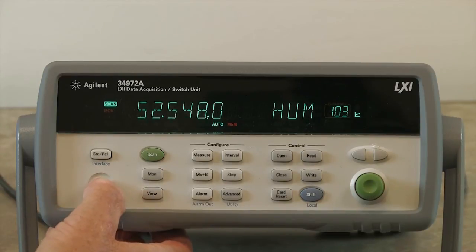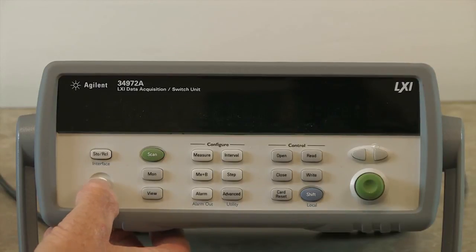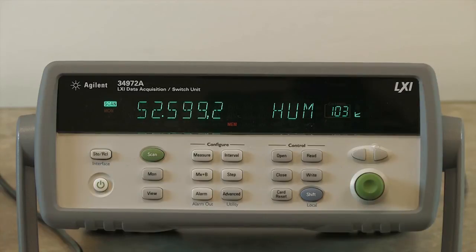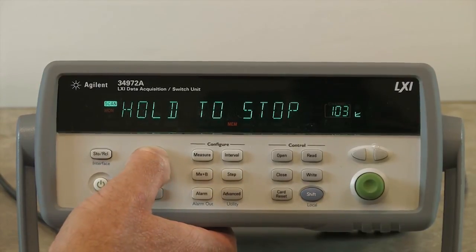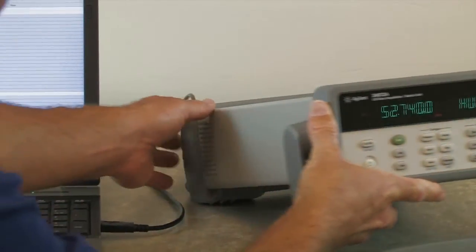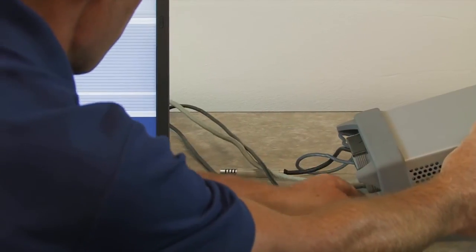Another nice feature about the 34972 is if you lose power because of a power failure, the unit will come back up, and as soon as it comes back up, it'll start data logging again. And the nice thing about it is that all the readings are timestamped, so it's easy to identify that gap. So you'll have your data before the power failure and then your data after it, and you'll have the gap in between with the timestamps. So let's go ahead and stop our scan now. Okay. And we can go ahead and remove our USB stick with our data on it.